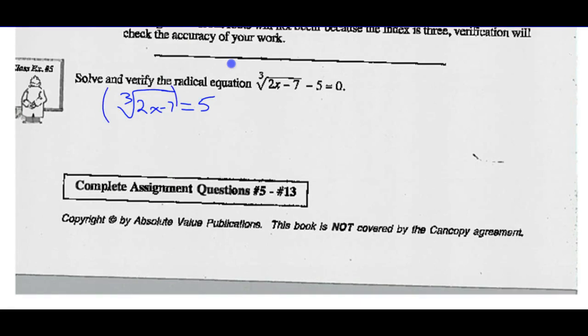To get rid of the cube root, I'm going to cube both sides. So the cube and the cube root cancel out. I'm left with the radicand, 2x minus 7 equals 5 cubed, which is 125. And now I simply add 7 to both sides. So I get 2x equals 132, and divide both sides by 2. So x equals 66.